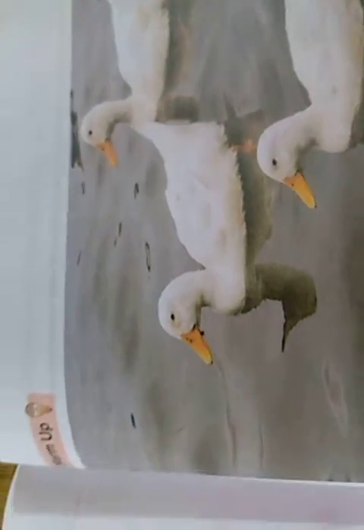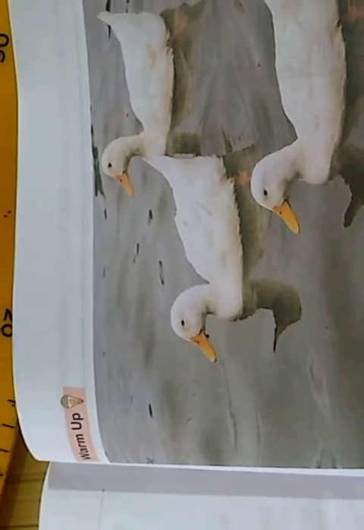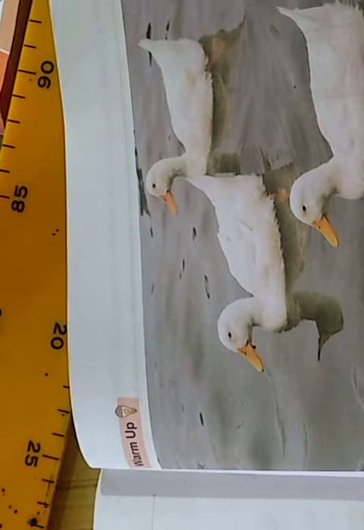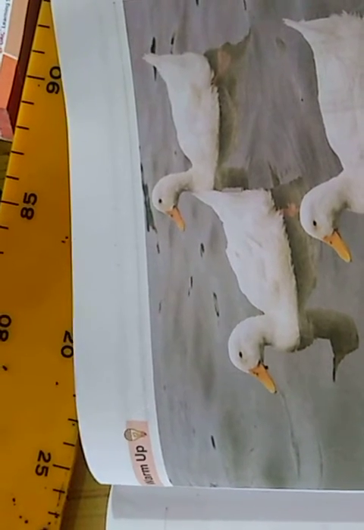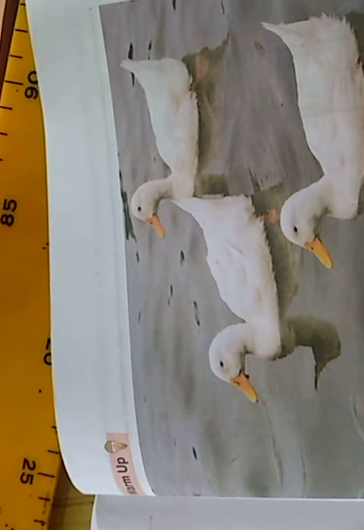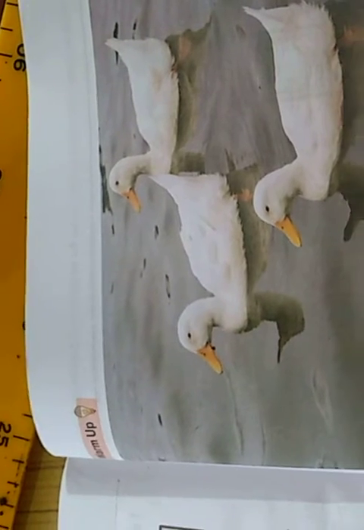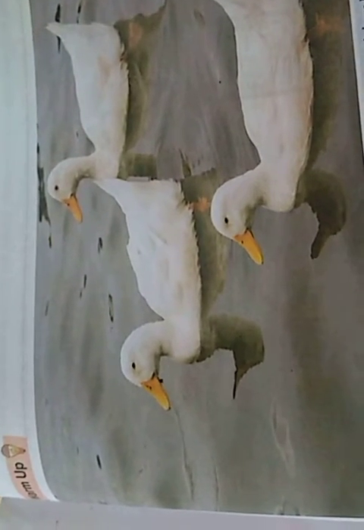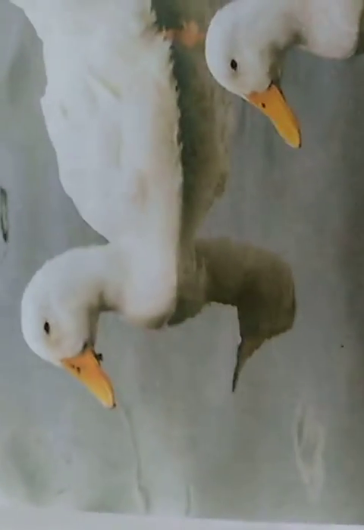Okay, here you can see beautiful ducks. This picture shows a reflection of ducks in water. This reflection is the same in size and shape but it is inverted. So it is an example of reflective symmetry. This is reflective symmetry.